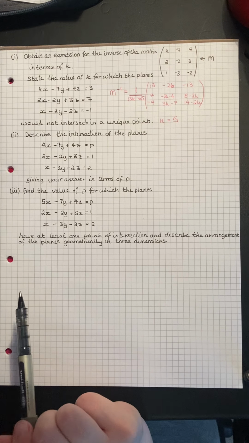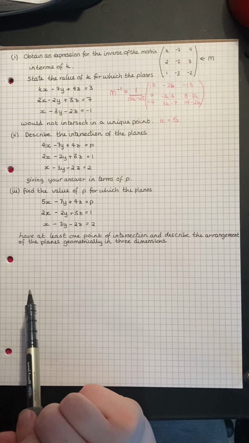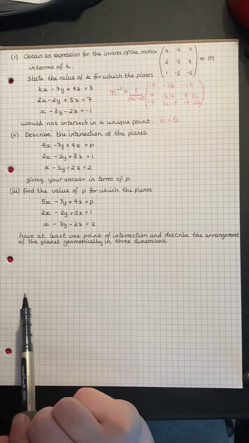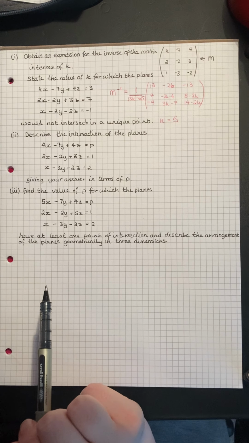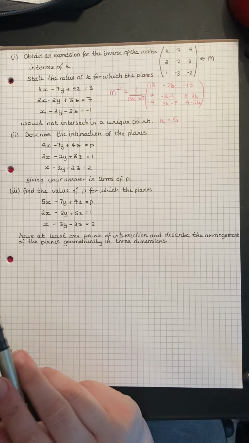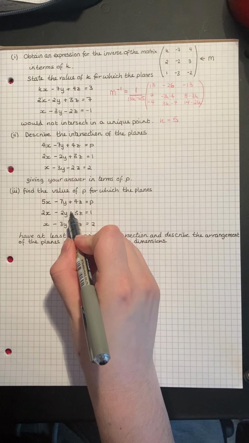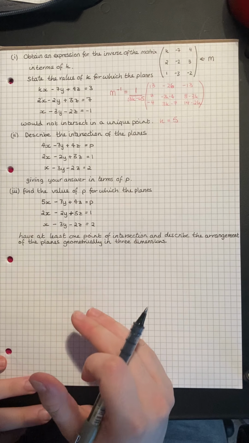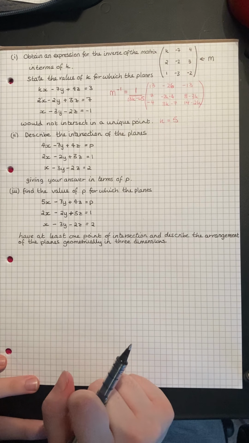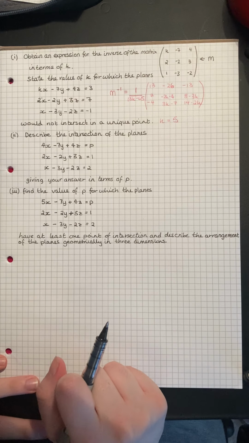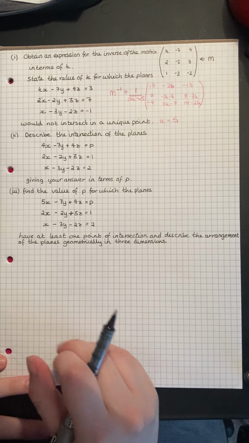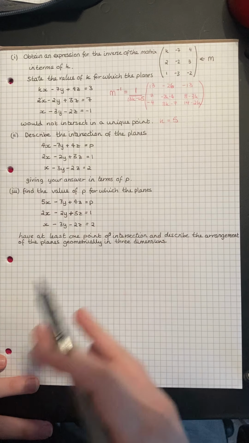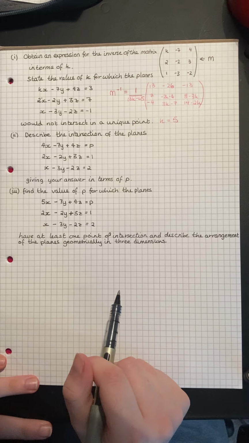No unique point doesn't mean no point at all, because remember there's still the possibility that they could intersect in an infinite number of points, which is that situation where the equations are consistent and we have a sheaf. So that's what we want to try and do here. We want to solve these 3 equations simultaneously in order to find those conditions for it to be consistent and for it to be a sheaf.